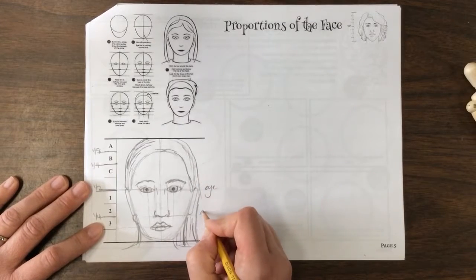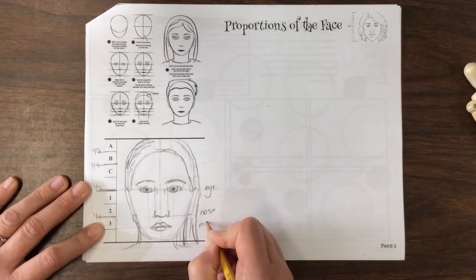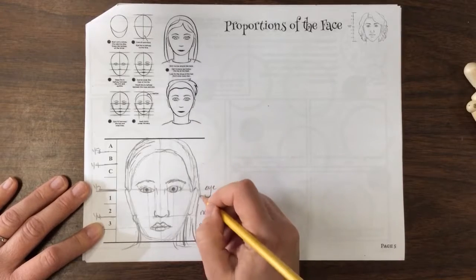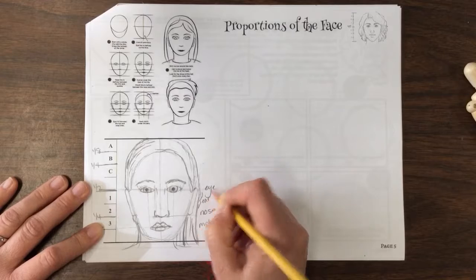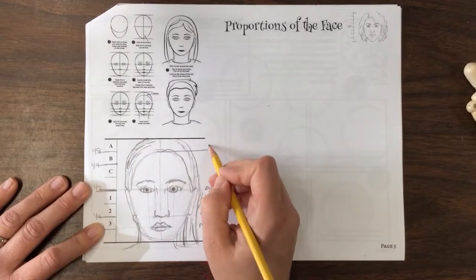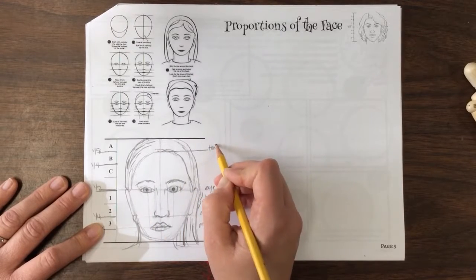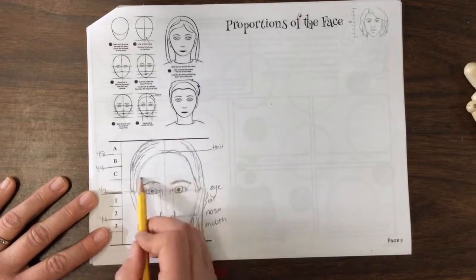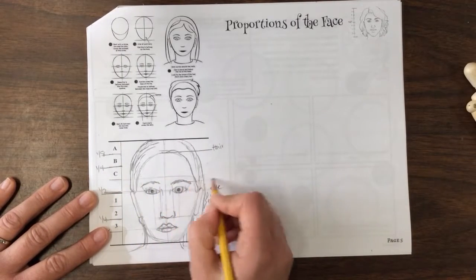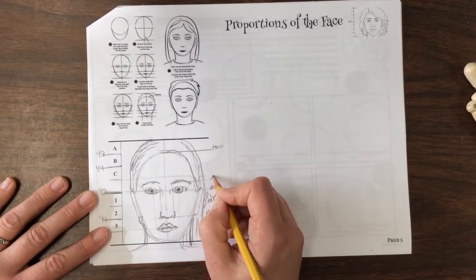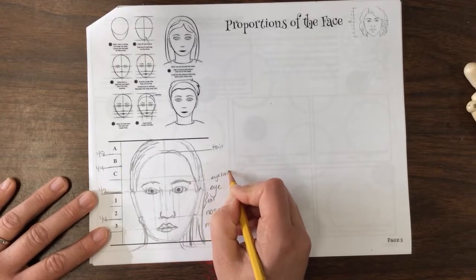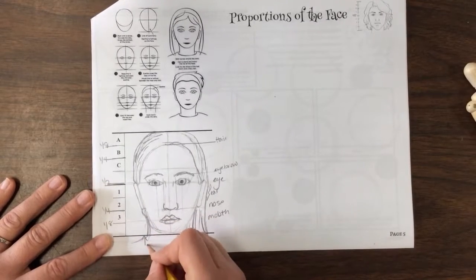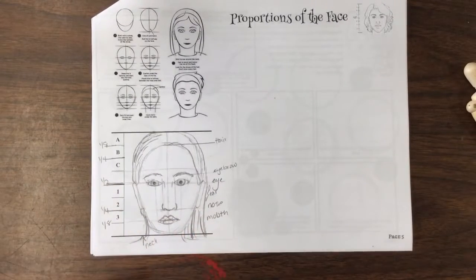Eye line, nose, mouth, okay? Oops, mouth, all right? Ears, hairline, okay? Oh, and your eyebrows, actually, they don't even make it to the next line. Eyebrows. Okay, and don't forget where your neck goes.